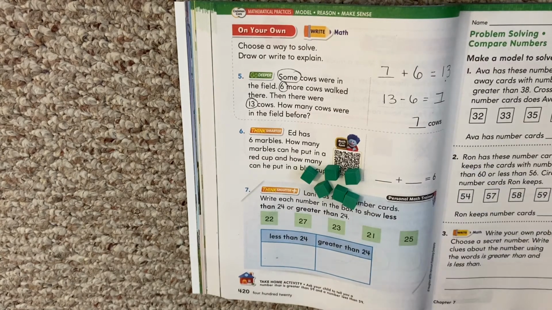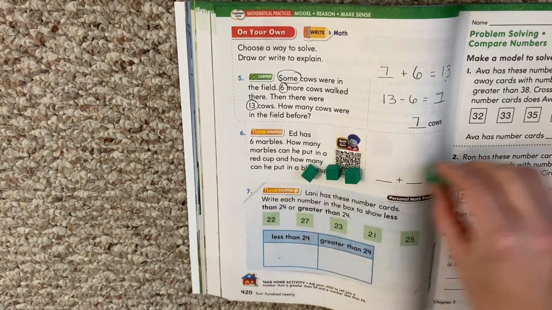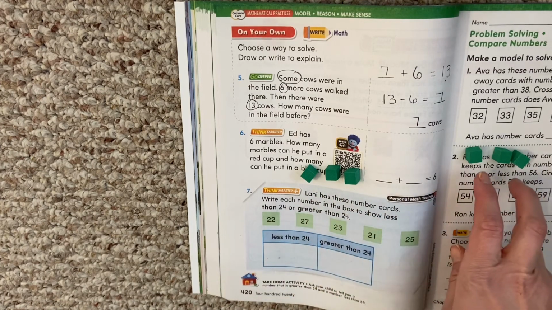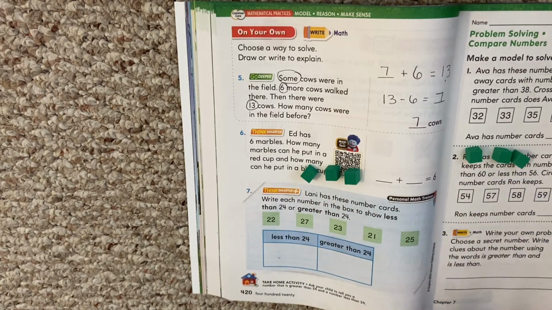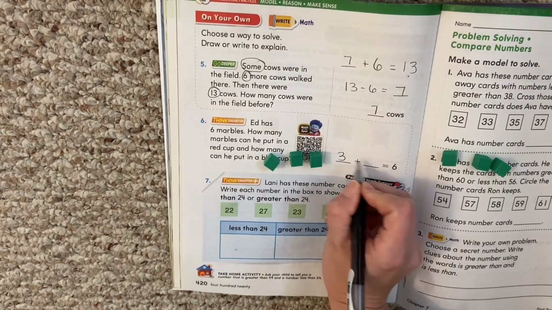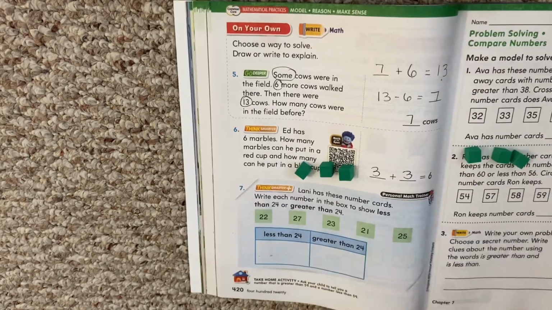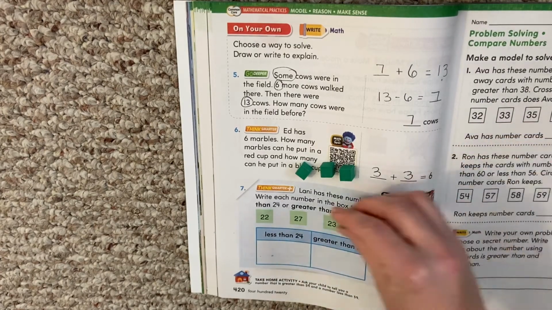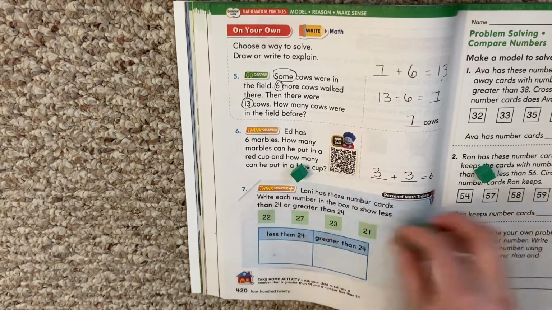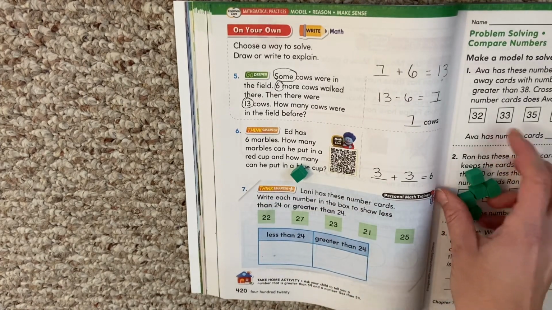I'm going to write my doubles fact in there. Right? What's my doubles fact? 3 plus 3. 3 plus 3 is 6. Now I'm going to write that in, but that was not the only answer. Like we looked at, there were many ways to divide up that number, right? We keep moving them around.